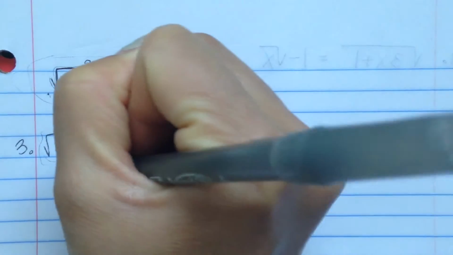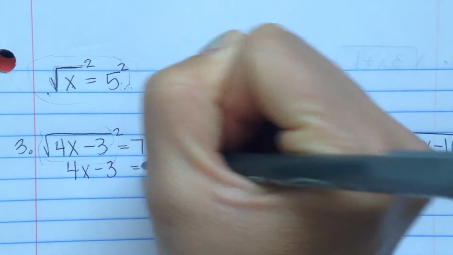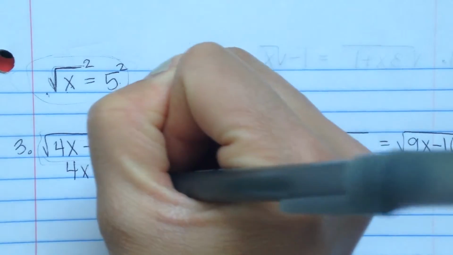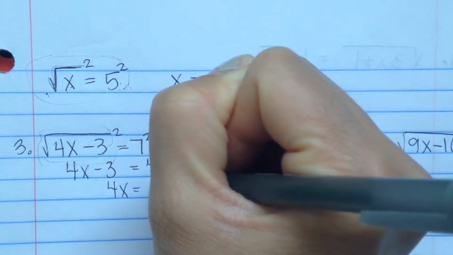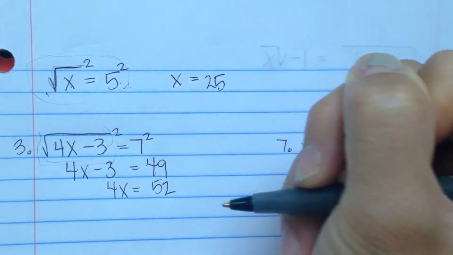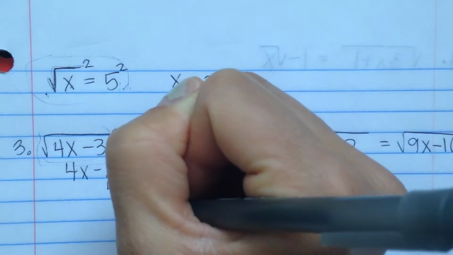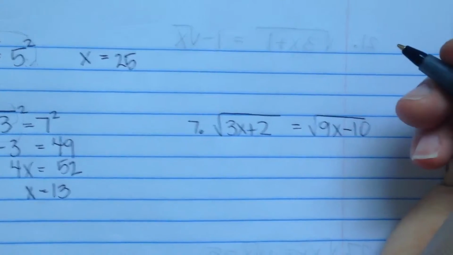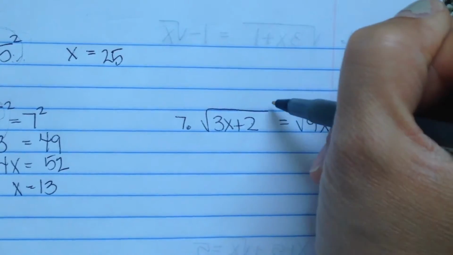So then I just have 4x minus 3 equals 7 squared, which is 49. And then I can just solve it. So I'd add 3, which would be 52, and then divide by 4, and that would give me 13. And that's our answer.